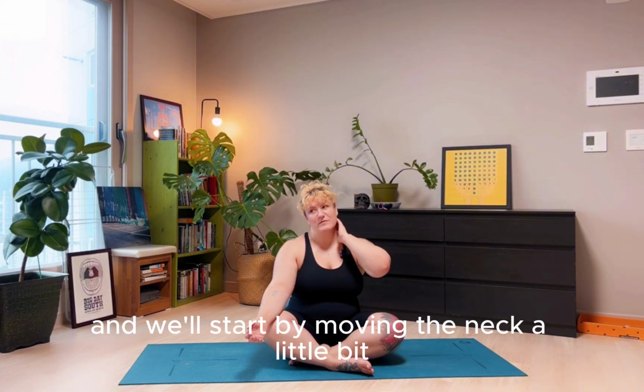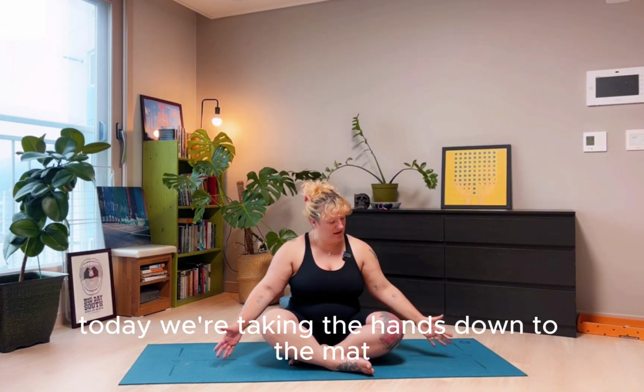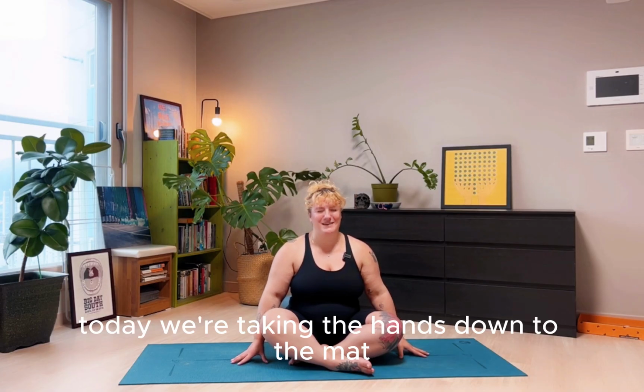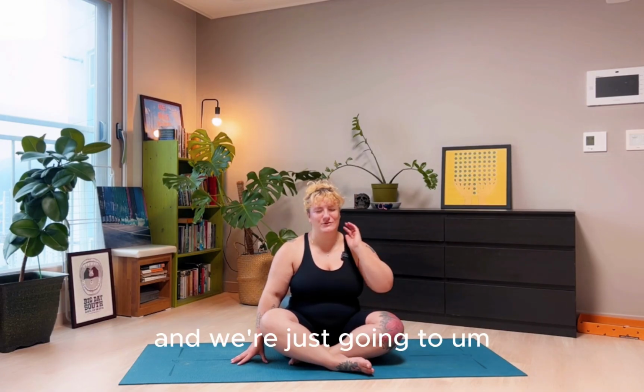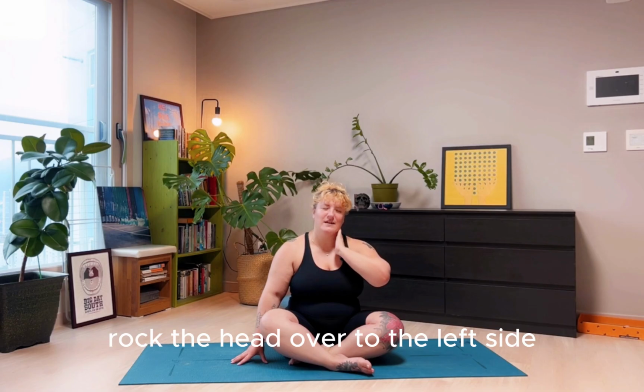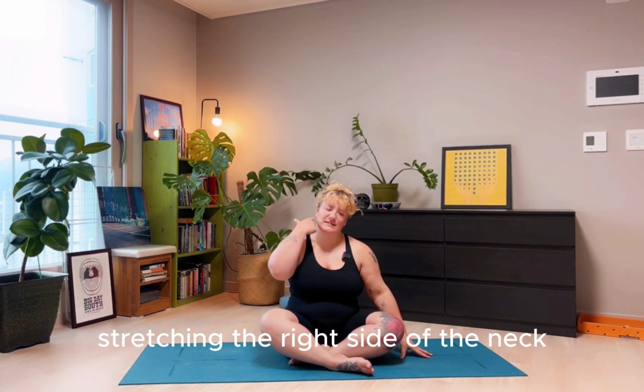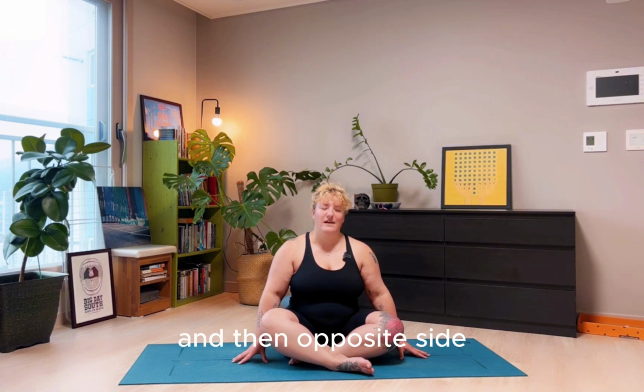And we'll start by moving the neck a little bit today. So taking the hands down to the mat, and we're just going to rock the head over to the left side, stretching the right side of the neck. Gently. And then opposite side.